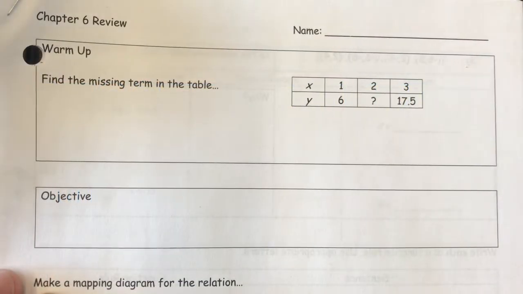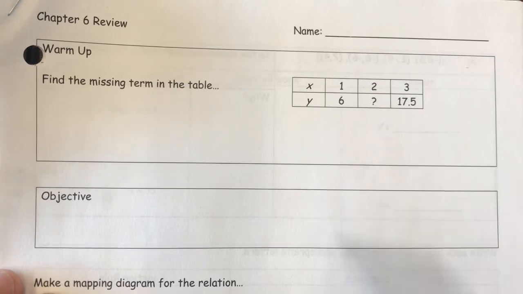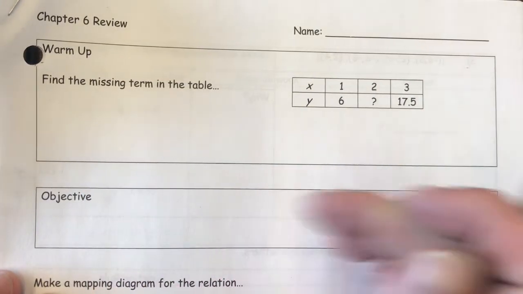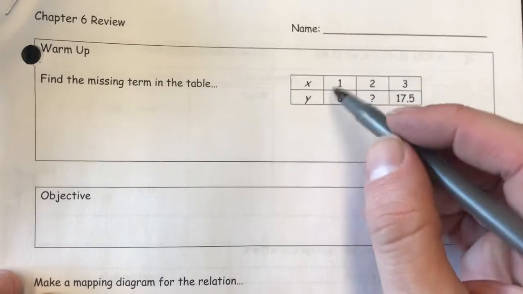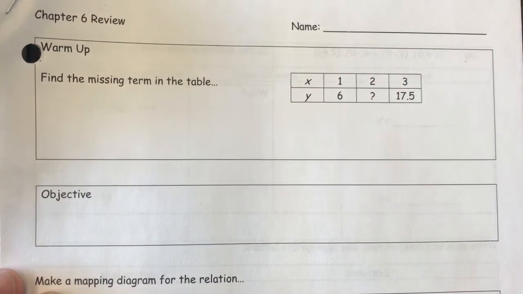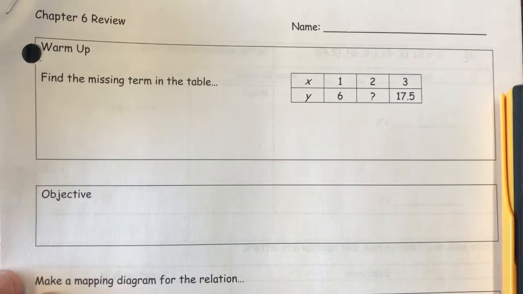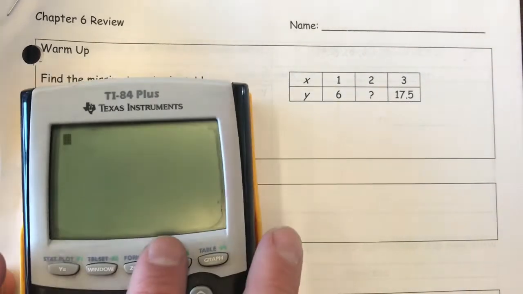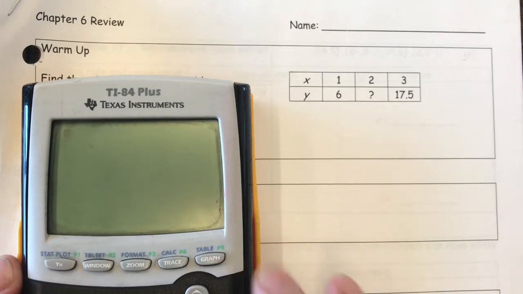All right, Chapter 6 review. We're doing the whole thing. Find the missing term of the table. This is what I like to do. I like to use lin-reg and find an equation for this mess here. And so that's what I'm going to do.